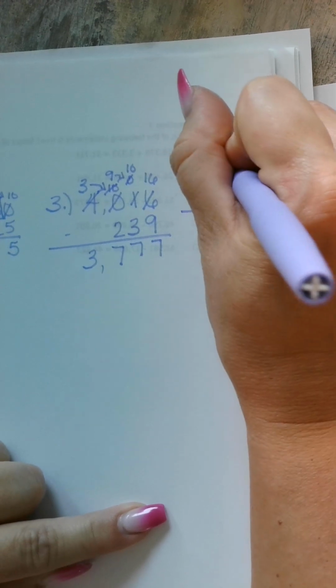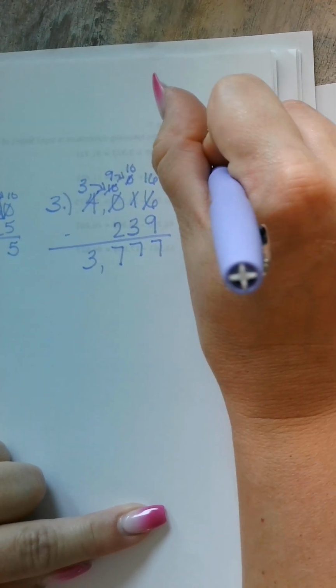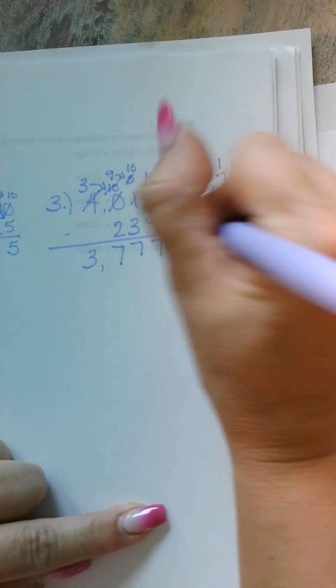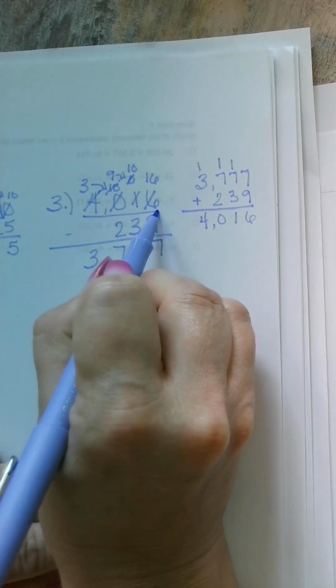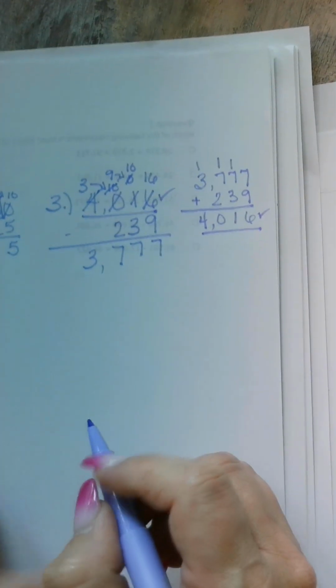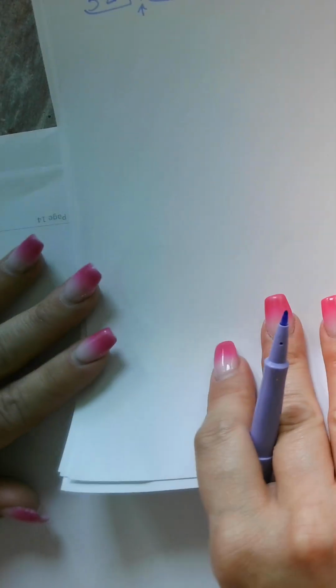So we're going to get 16, 11, 10, and we can see 4016, 4016. We got the problem correct, so that was our way of checking it. Right, number 4.